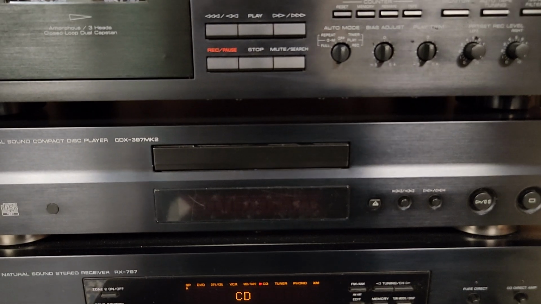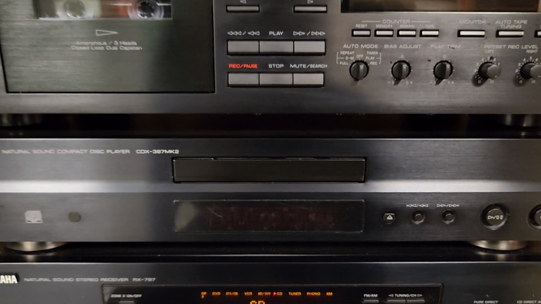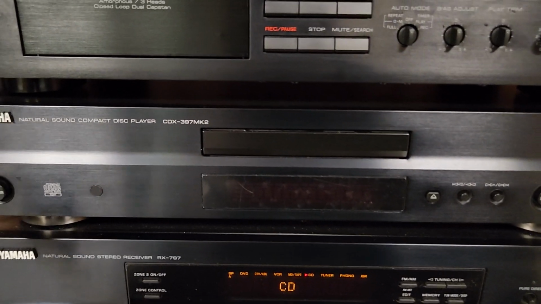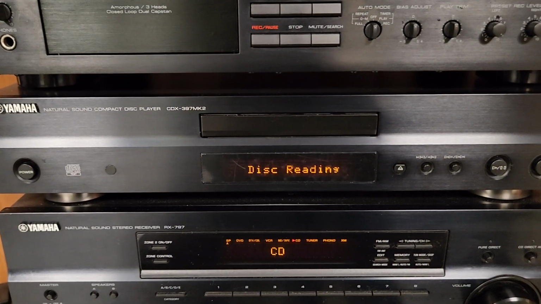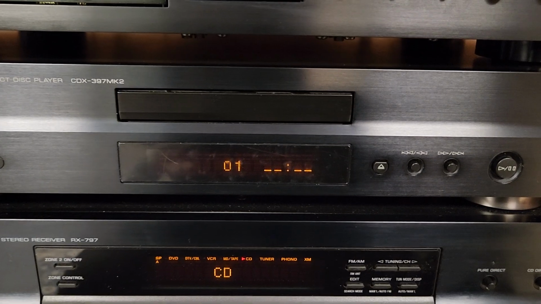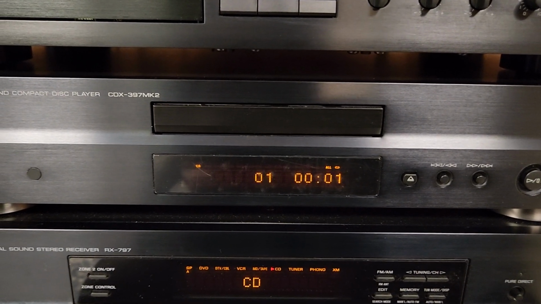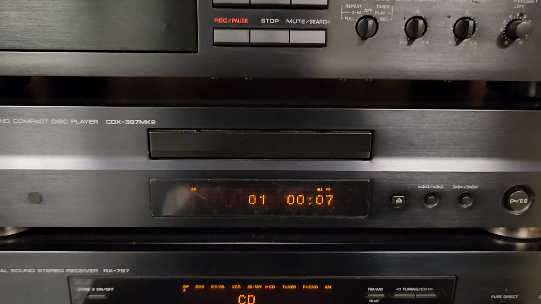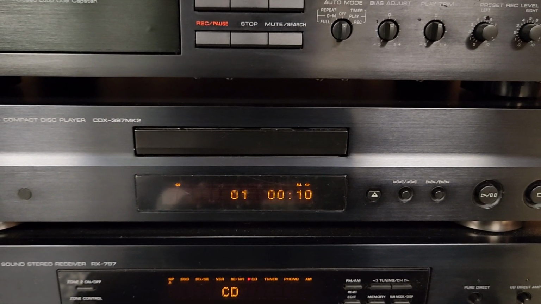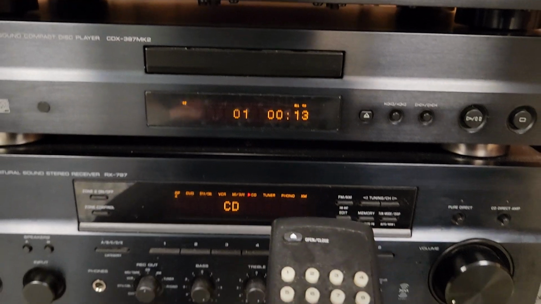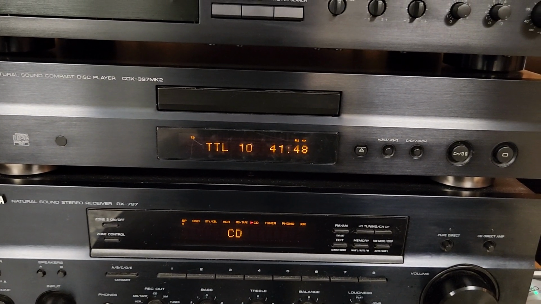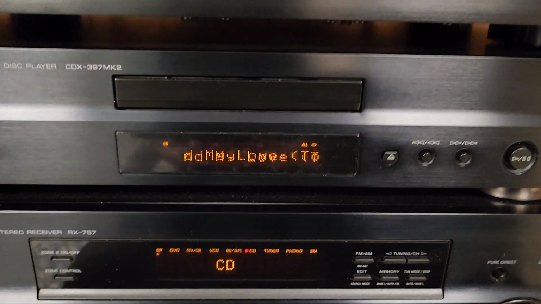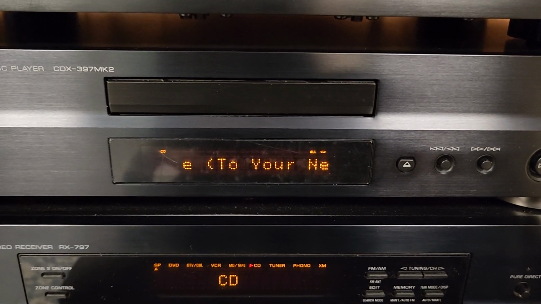Also, the CD itself has to be encoded with the name of the songs, the title of the album, and the artist. So I'm going to show you an example. I have an Adele CD that I put together myself. When I first turn it on, it's just displaying the track number. So on the remote here, I'm just going to hit text and time, and as you can see, the name of the song comes up.